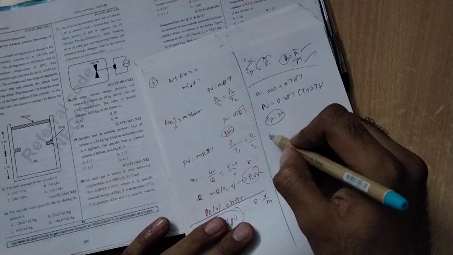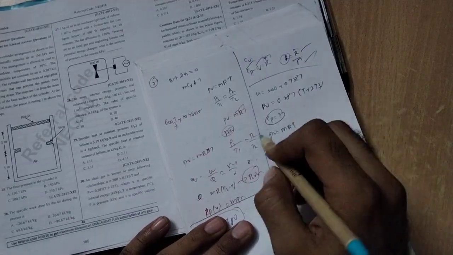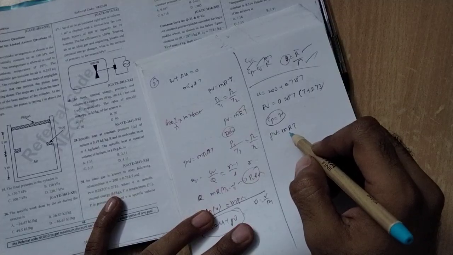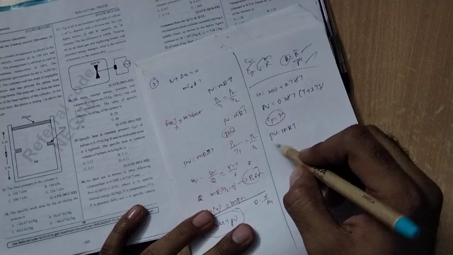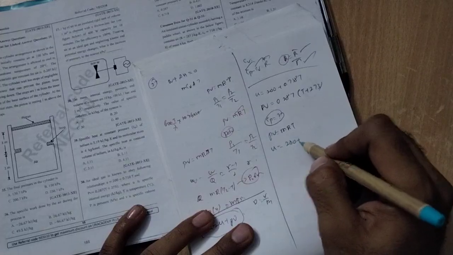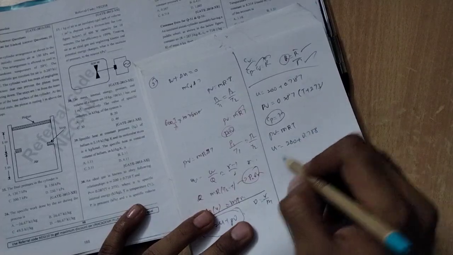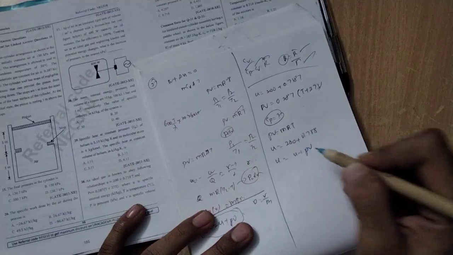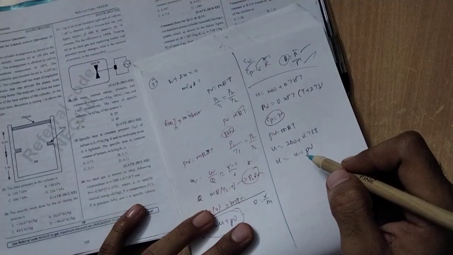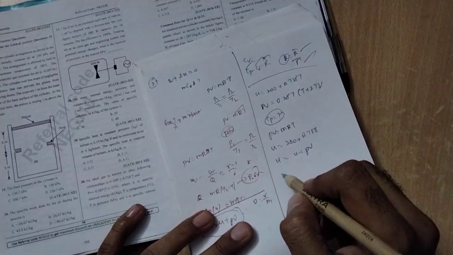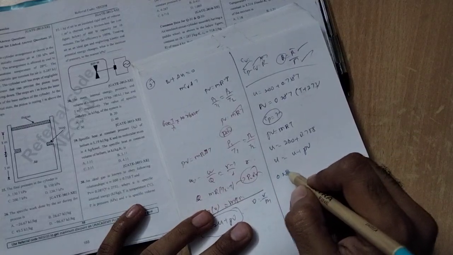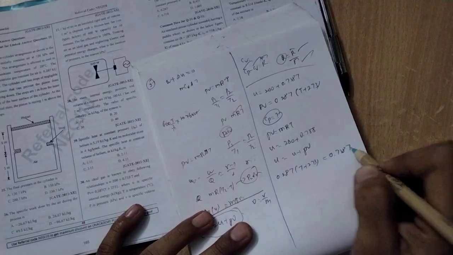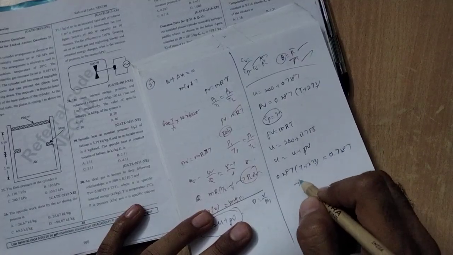Maybe PV equal to mRT. Temperature we don't know. So U is 200 plus 0.718 T. Okay, so H is U plus PV. So 0.287 times (T plus 273) equal to 0.718 T. Calculate this one, calculate the T.